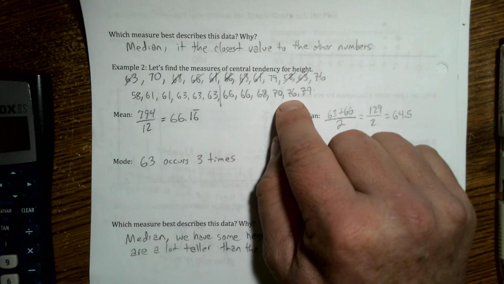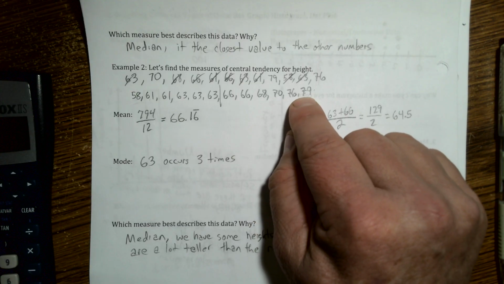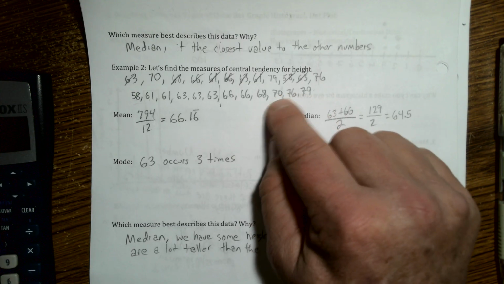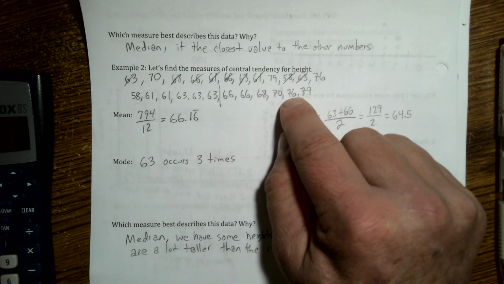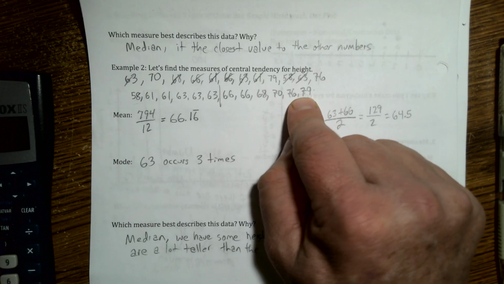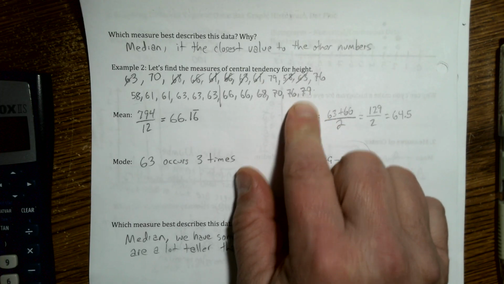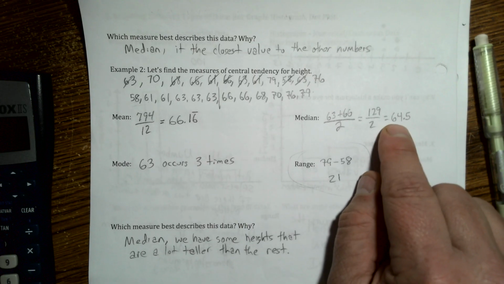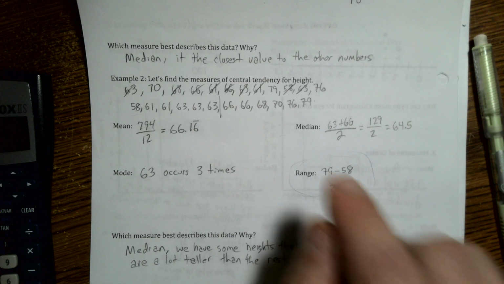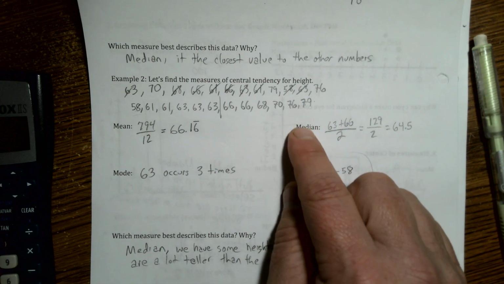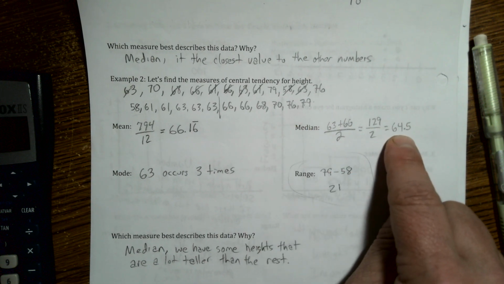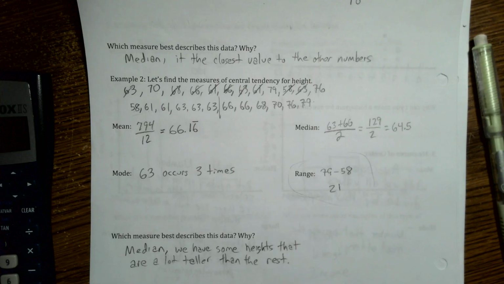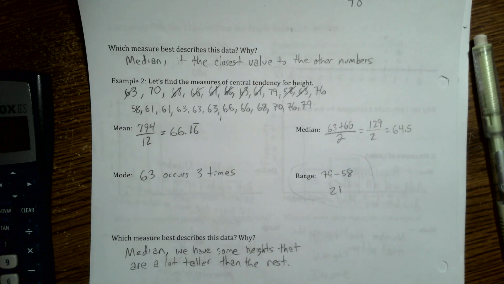Then suddenly we have a 6-inch jump and a 3-inch jump. So it's a much bigger jump on these last ones. They're significantly higher, so I think that skews this number higher. So I still think the median is going to be a better representative. Now, this doesn't always happen, but it certainly happened in this case. So we have our 64.5 as a median, and I like that best. 63 is also fairly close, but I think median's probably the best.